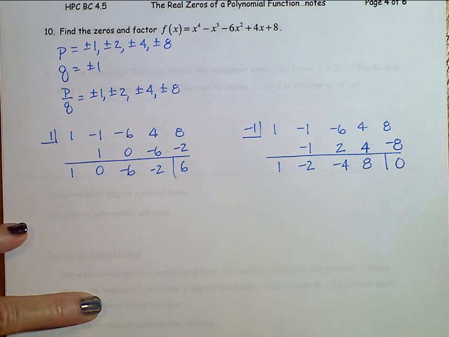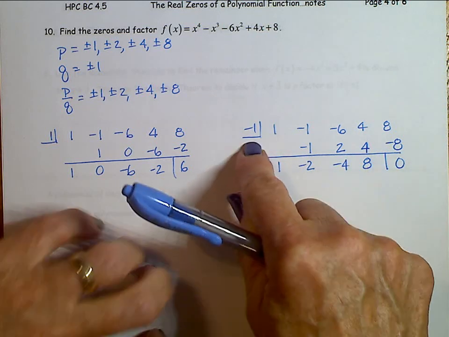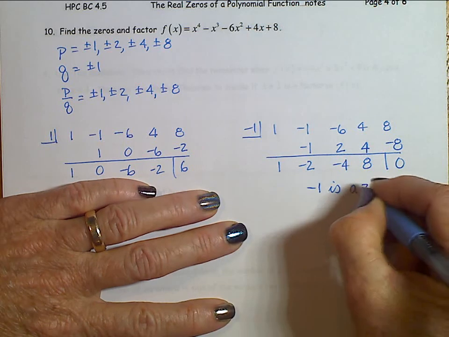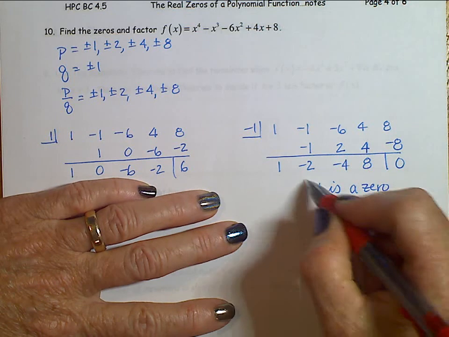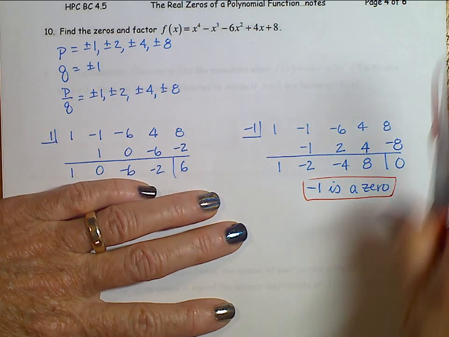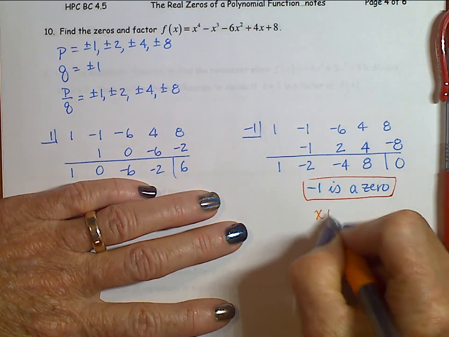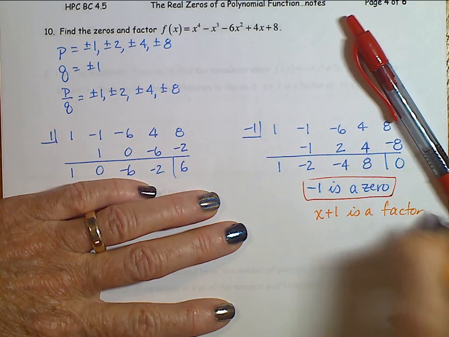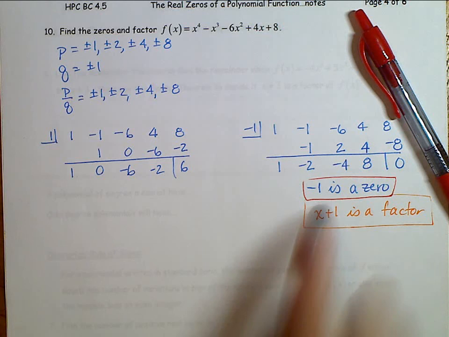Wahoo! That means we had a remainder of 0, which means negative 1 is a 0, which means that x plus 1 is a factor. That would have been the factor that produces that negative 1 zero.